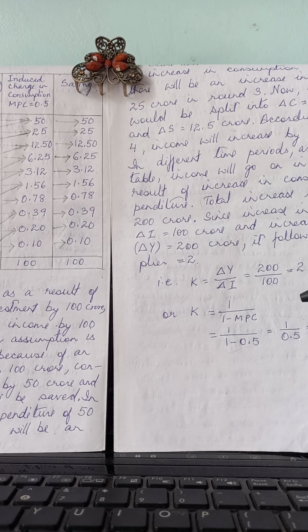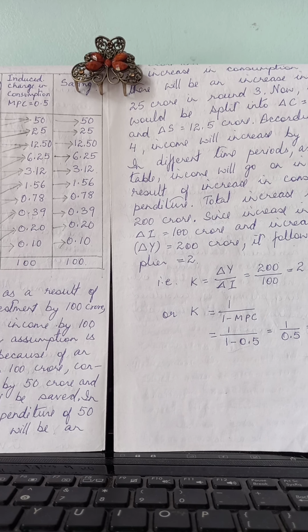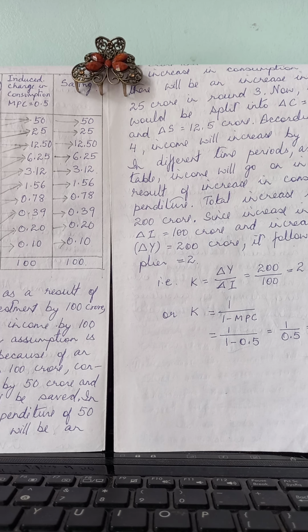So doing all the calculation, we find that the value of the multiplier is equal to 2. So it is in this way that the investment multiplier works, which results in a multiple increase in the level of income due to the amount that is being invested.